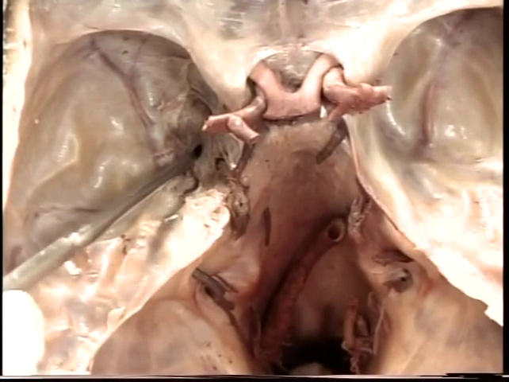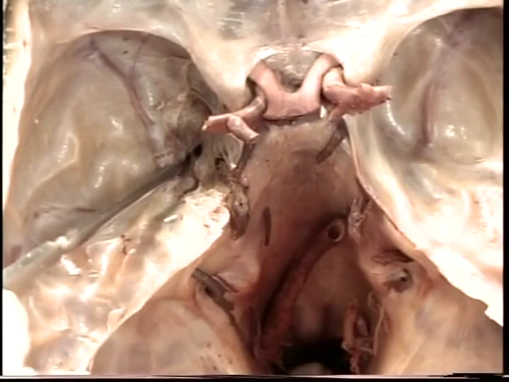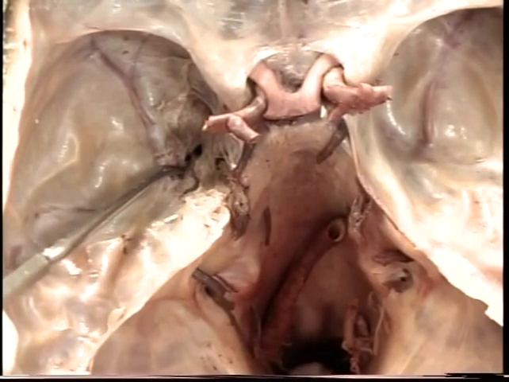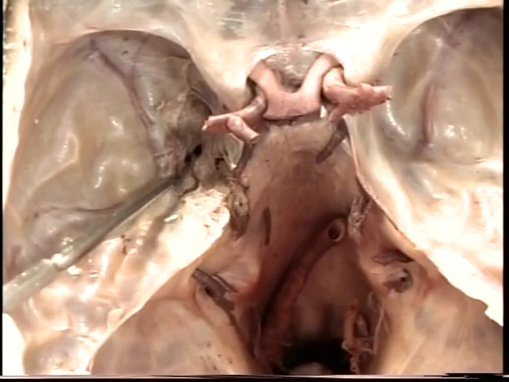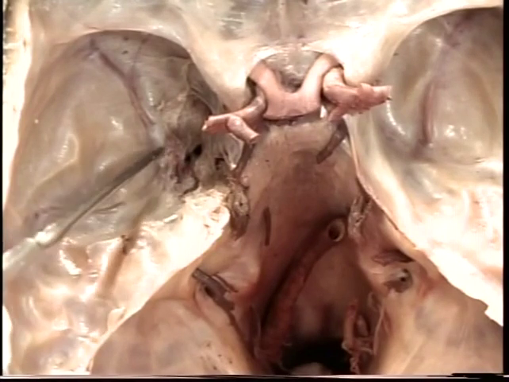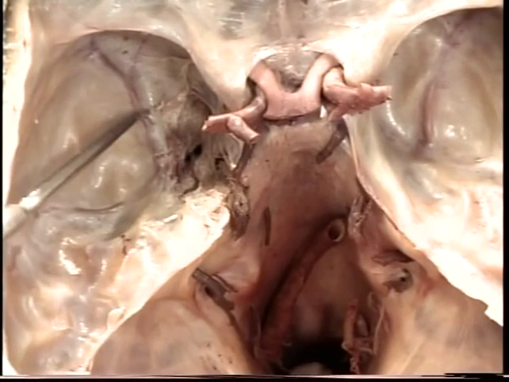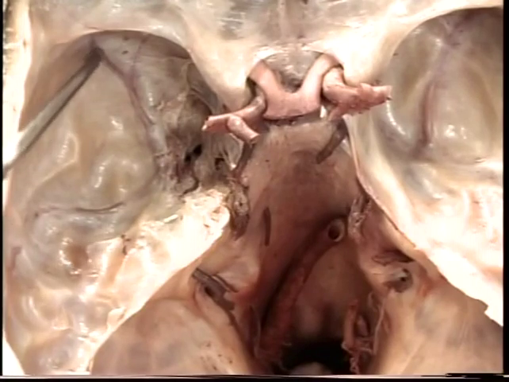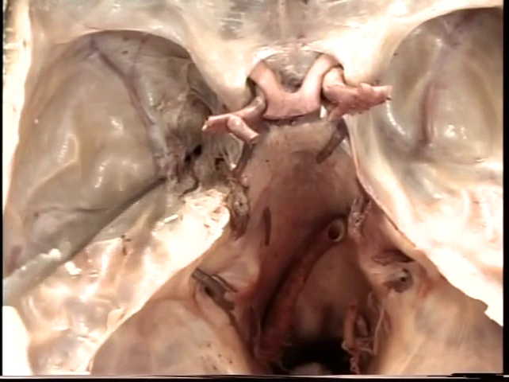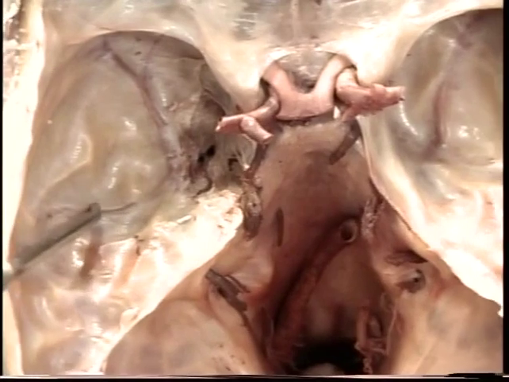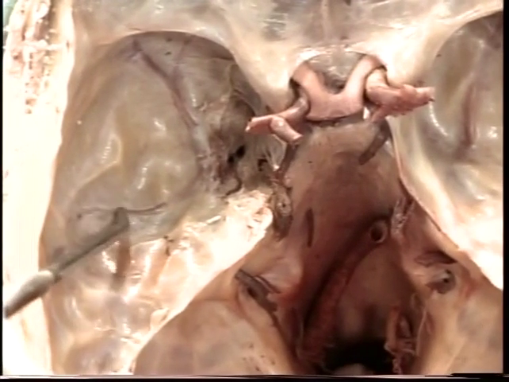Just posterior to that, my probe is in the foramen spinosum, where the middle meningeal artery is coming, and you can see the branches of the middle meningeal artery, which is supplying the dura mater.